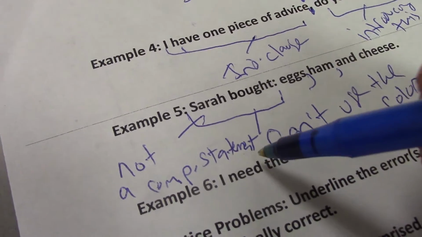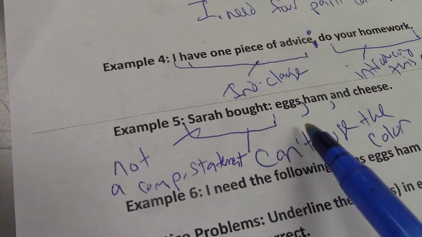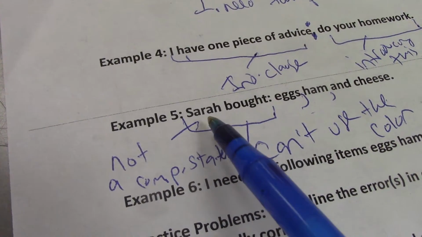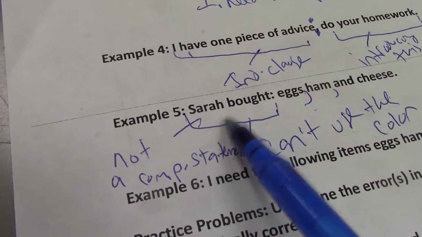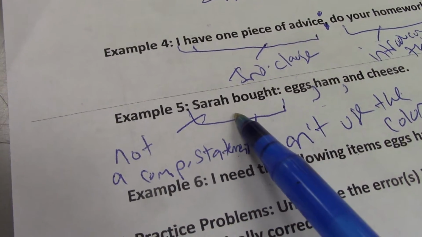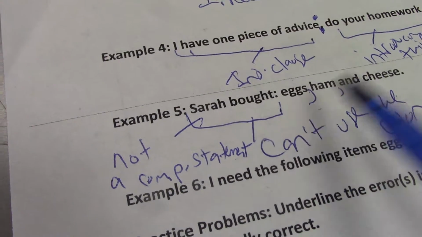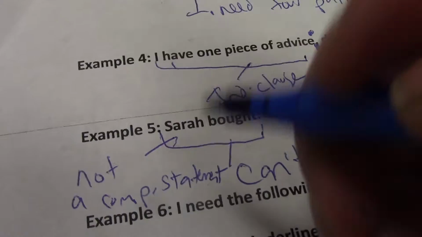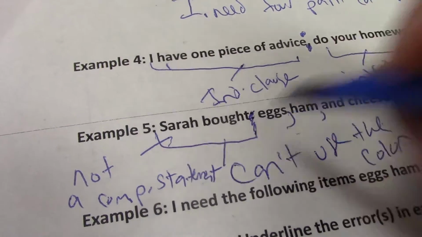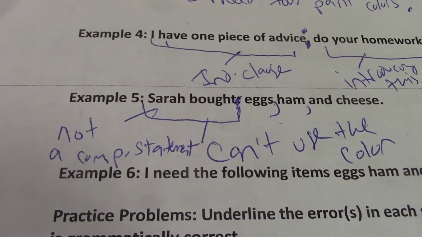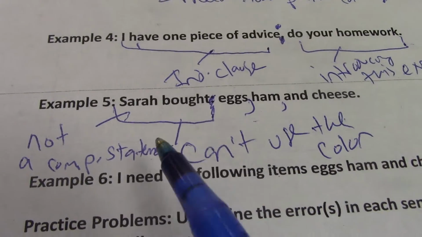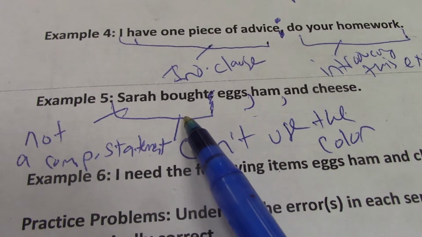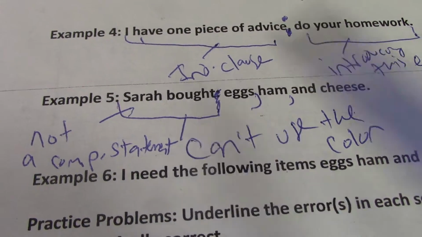Even though I'm introducing a list, before the colon I don't have a complete statement. If I don't have a complete statement before the colon, I cannot use it. So I would either need to change it to Sarah bought the following, colon, or just take out the colon completely. In order to use the colon, you have to have a complete statement or an independent clause right before it. Otherwise, you're better off not using it.